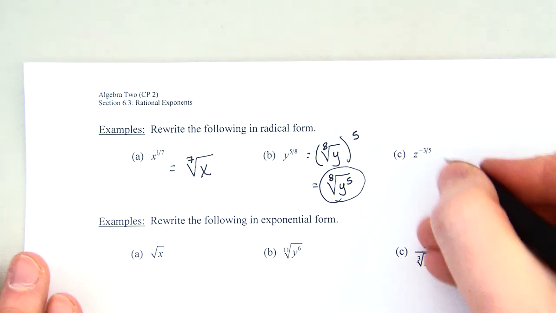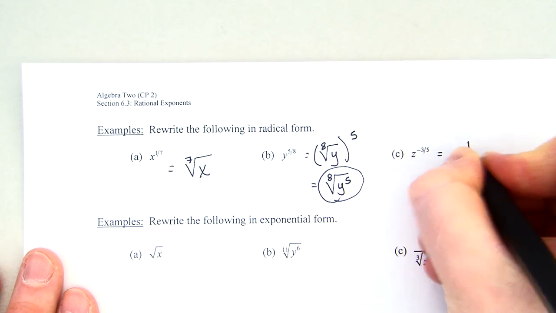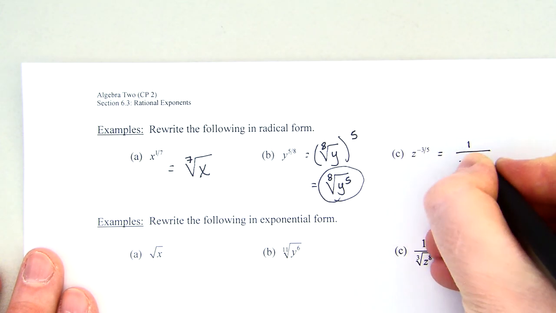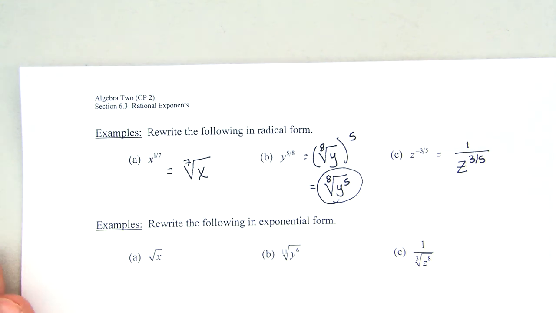I don't want to do letter C right away. I want to get rid of my negative power, so I'm going to say 1 over z to the 3/5. Now you go from there. Go now, write this with a root and a power. Decide which number is the root, which is the power.